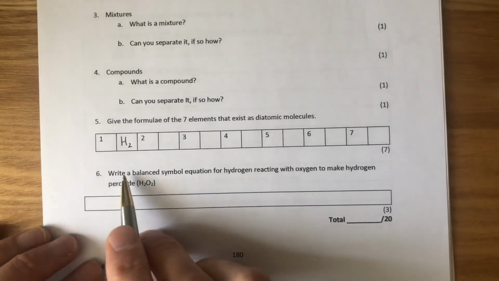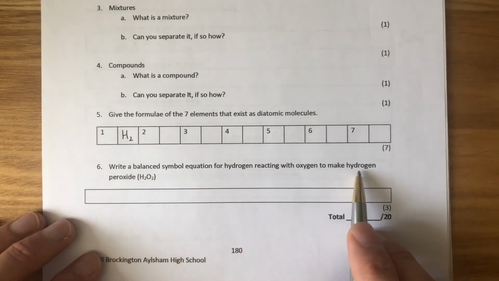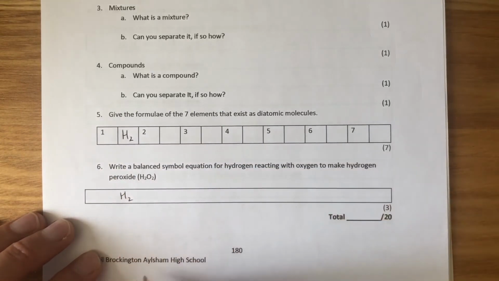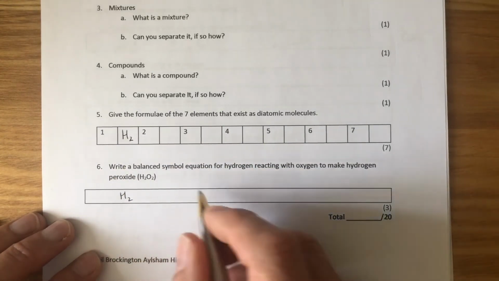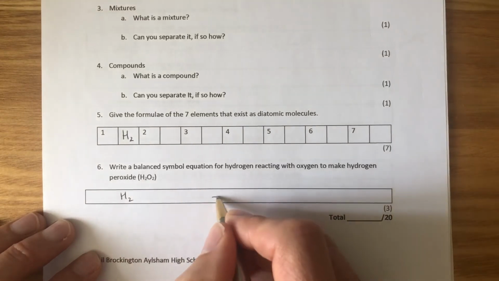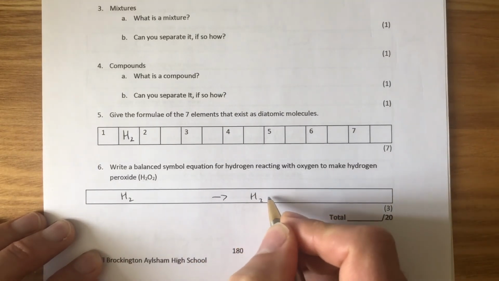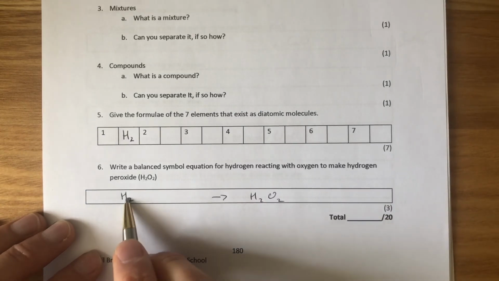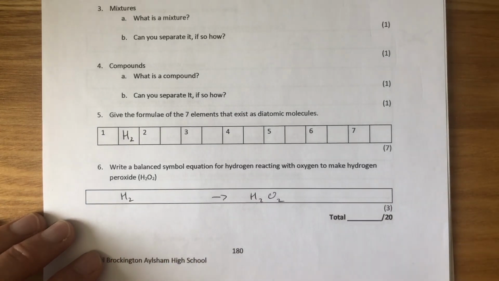Write them down. Balancing the equation of hydrogen reaction with oxygen. Well, we've already said hydrogen is diatomic, so we have to get this diatomic stuff in. Reacting with oxygen to make hydrogen peroxide. Well, there's the formula of hydrogen peroxide, so we'd have hydrogen peroxide over here. So can you finish that equation and balance it, please? 2 hydrogens there, 2 hydrogens there. Might look balanced, but it's not. Okay, good luck with that.